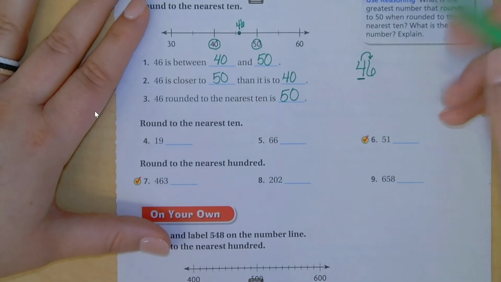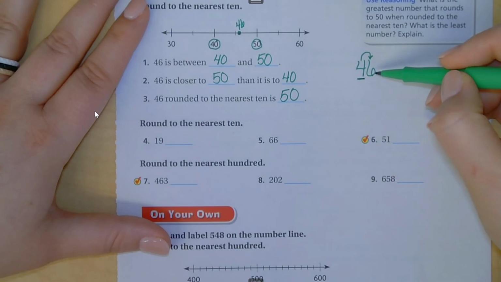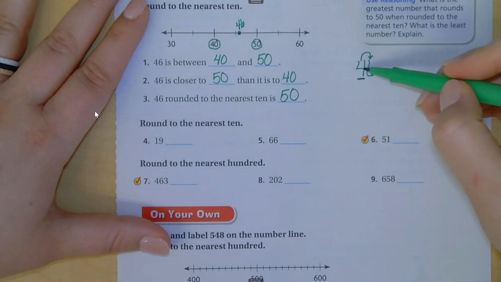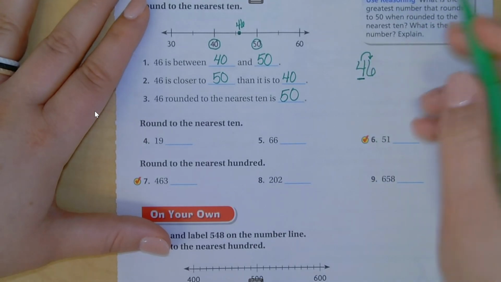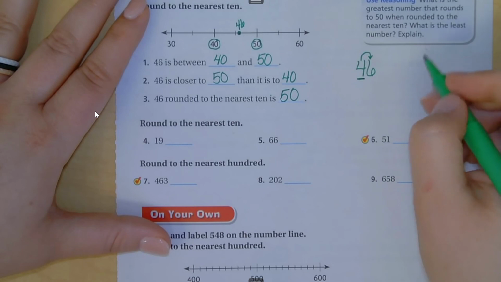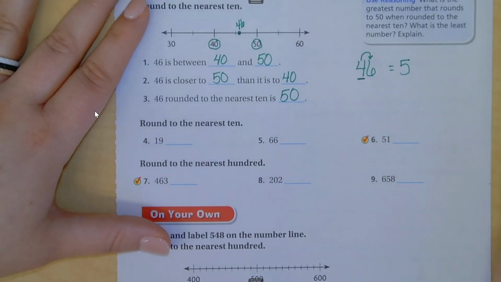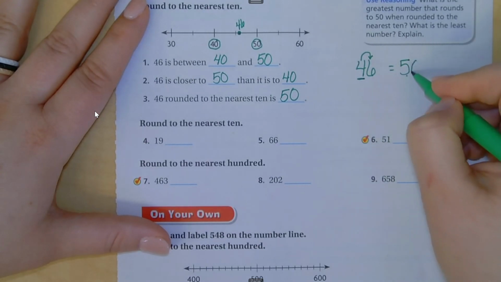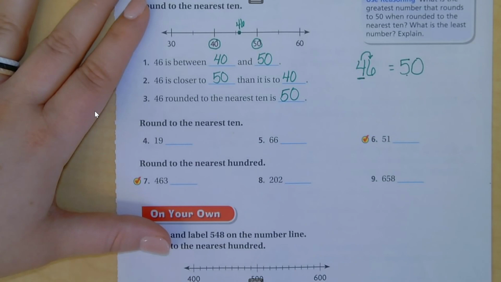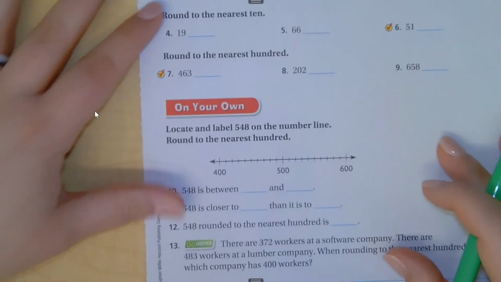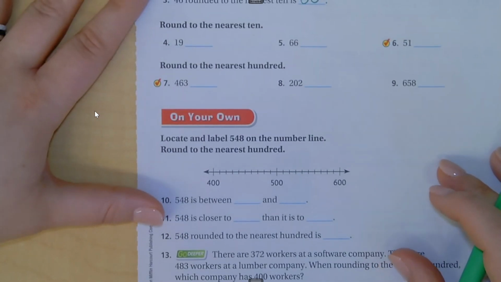If the number you're looking at is 5 or more, you have to raise the score. That means you have to raise this one more. So my 4 becomes a 5, and since I'm rounding to the nearest tens, everything after my tens place turns into 0. Same answer, different way.